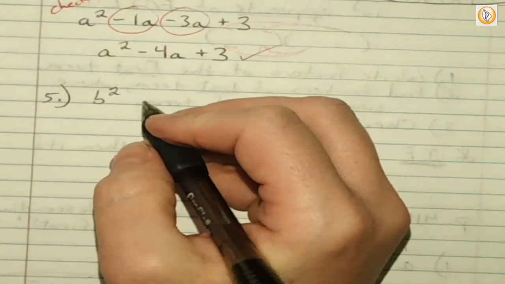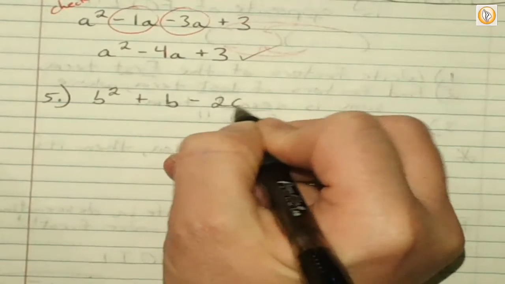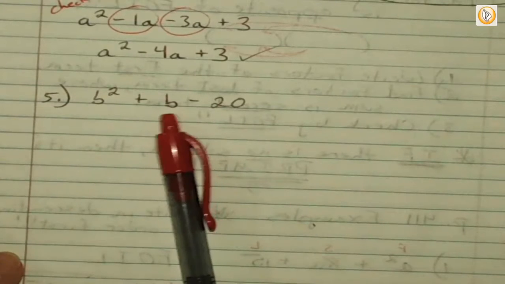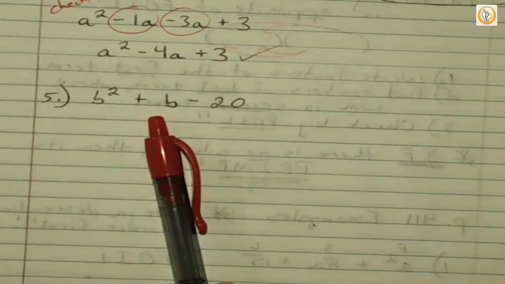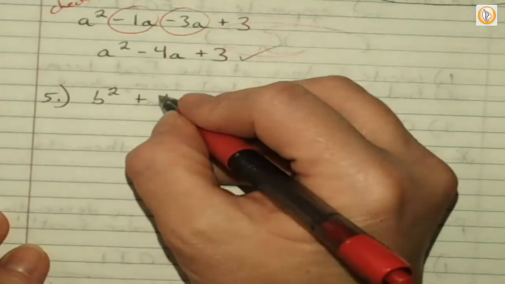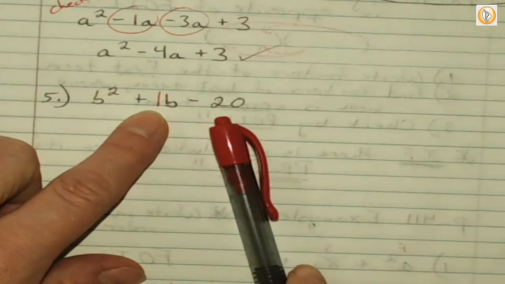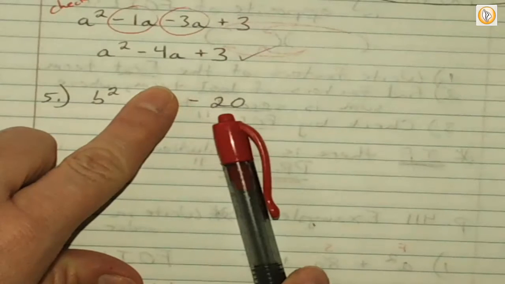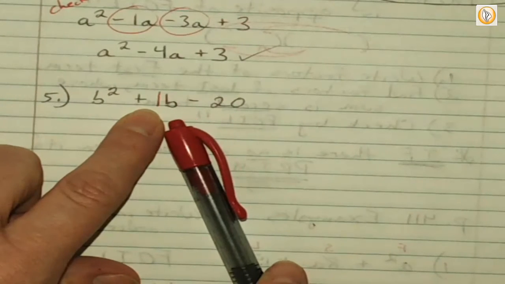b squared plus b minus 20. All right, this is a little different. What is our second number here? If we don't have a number here, what do we pretend is there? I'll put a little 1 here just in case. So we're looking for combinations of factors. When multiplied, we get negative 20, but when added, we only get 1.